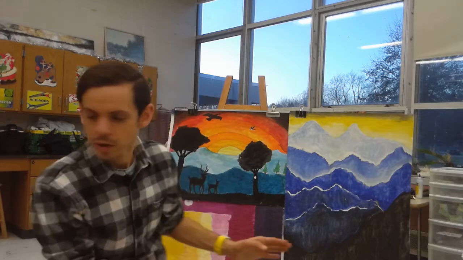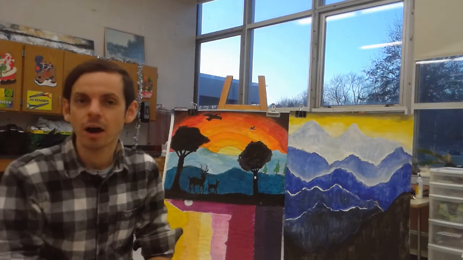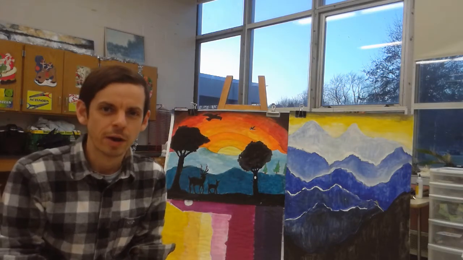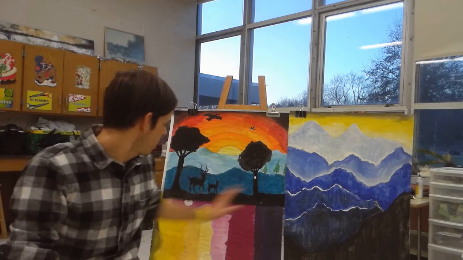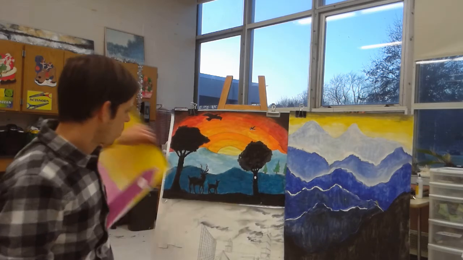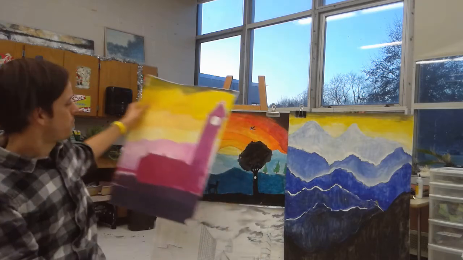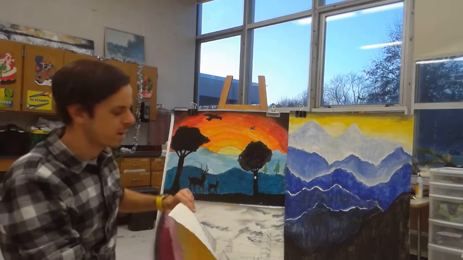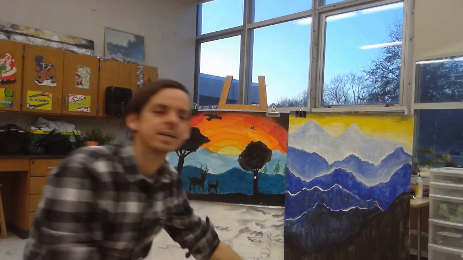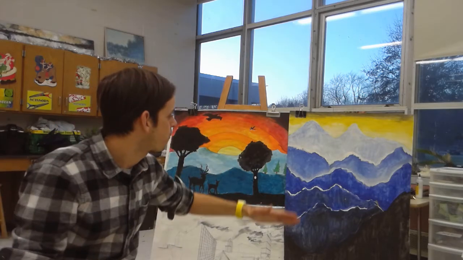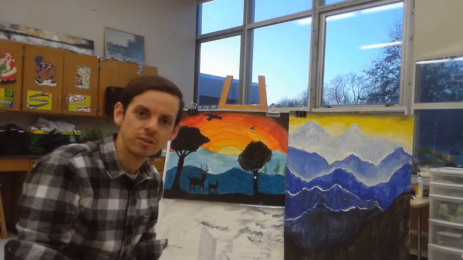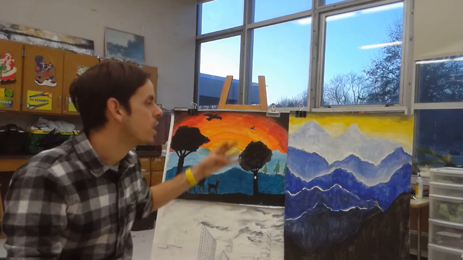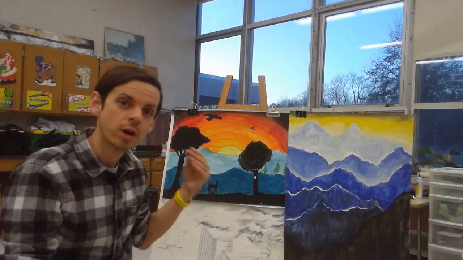All right. Now, we're going to be looking at something in art called atmospheric perspective. You can see a couple examples over here. With atmospheric perspective, the further away something is, usually the more faded the color will be.